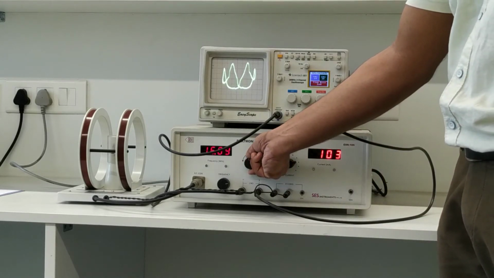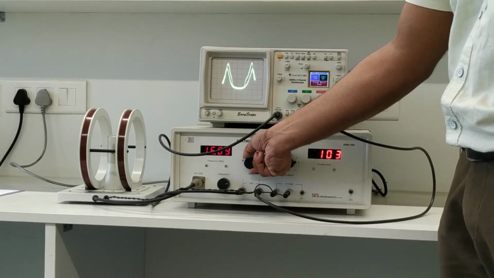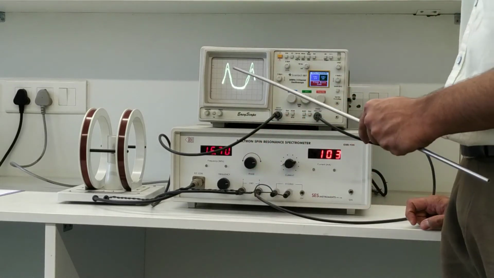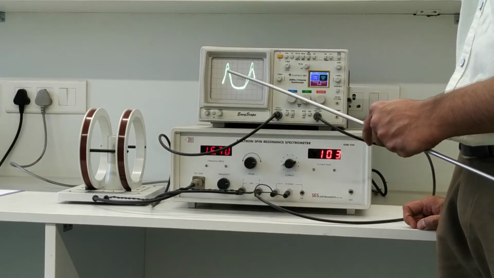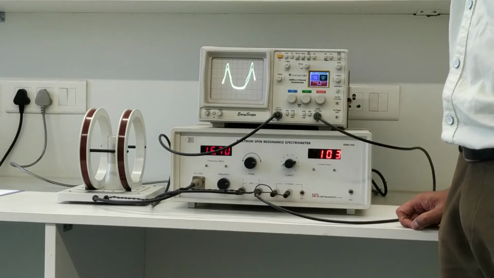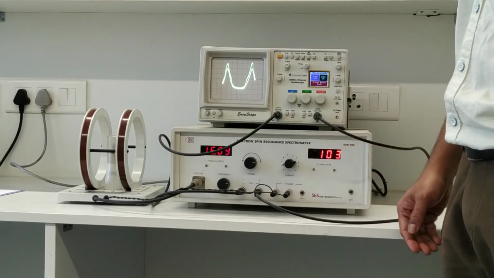You see the peaks are moving away. If I move in the opposite direction, the peaks are moving towards each other. Right. Now you see 2 of the peaks have coincided with each other. Basically the X position, the peak position has coincided, right? But you can still make out there are 4 peaks. So this is the role of the phase button. These are basically fine tuning your signal.